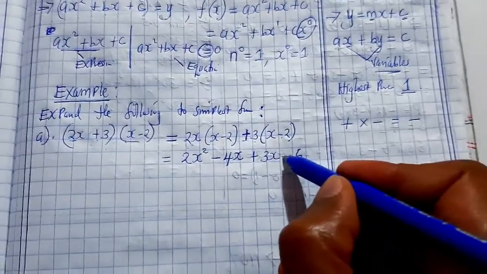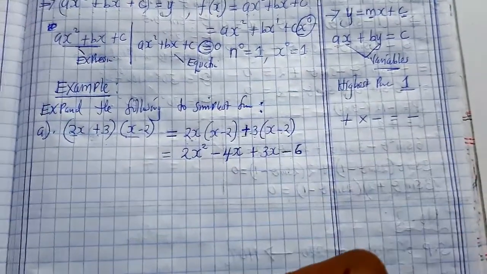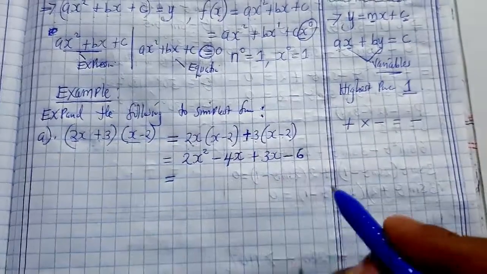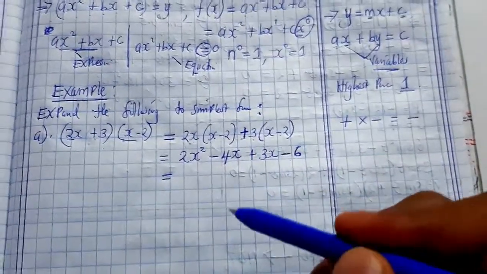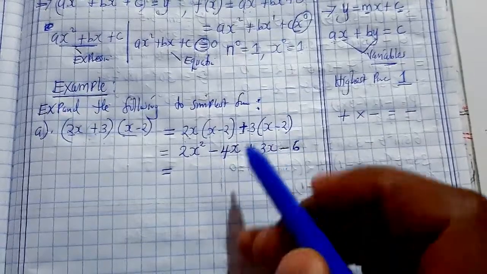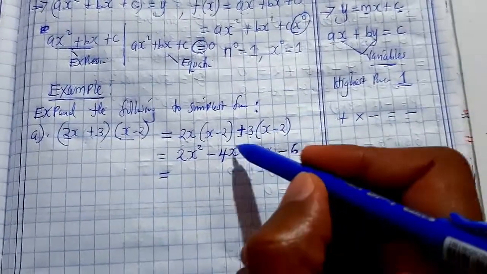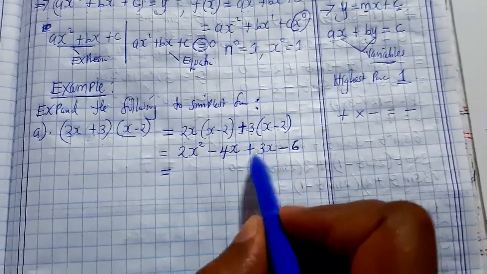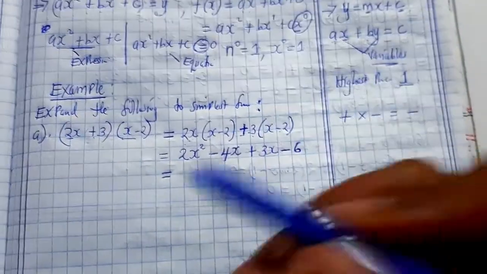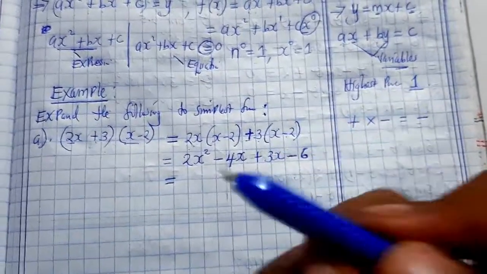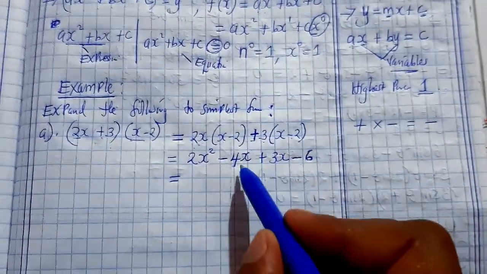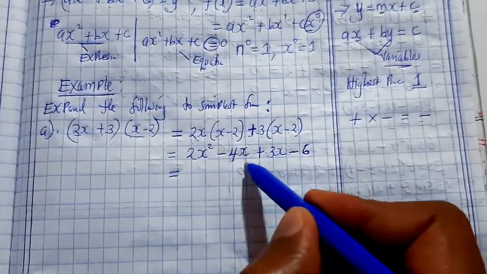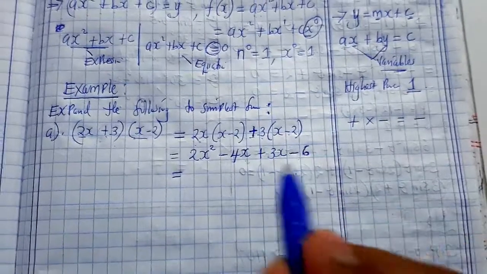So when you're done with that particular part, we check if there are like terms. In our case, terms are like terms if their powers are the same. For example, numbers are always like terms because you can always add or subtract or multiply. You can perform some computation on numbers. So therefore, numbers are always like terms. But when it comes to letters, letters are like terms if they have a common power.